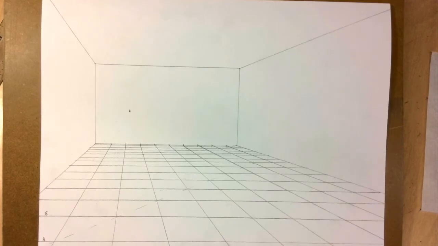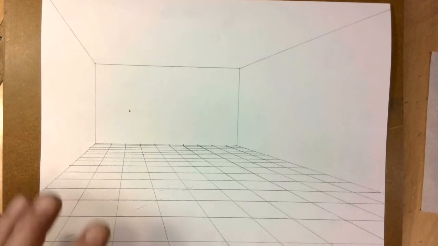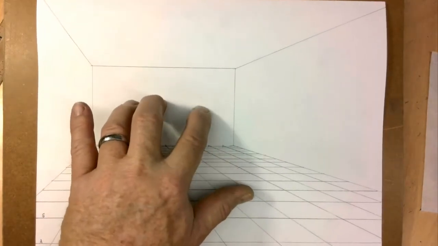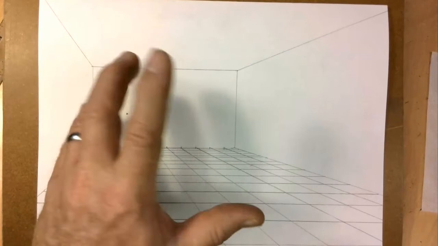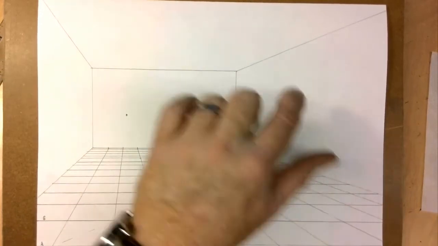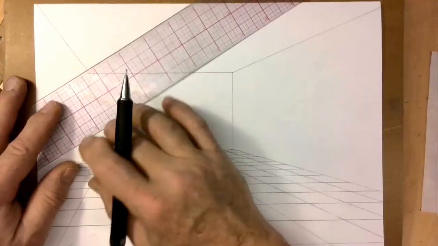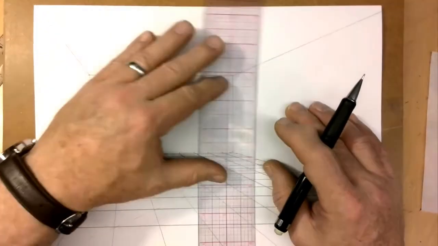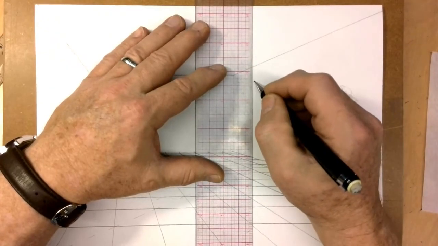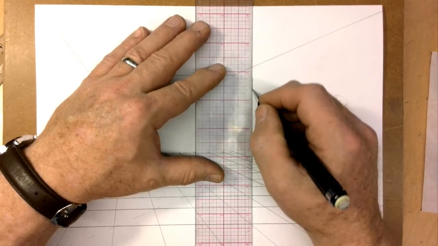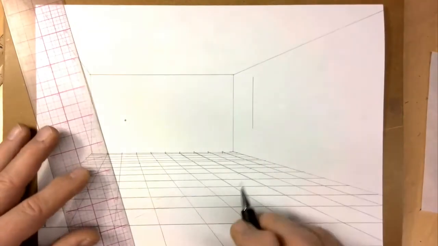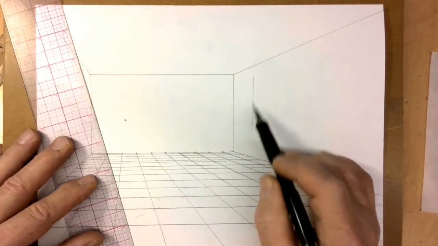We need some windows. We need some openings here. So let me show you how to do windows. For windows, you can put them anywhere you want to put them. However, if you do a window in the back wall, which you could do, you need to do two windows somewhere else. So I'm just going to avoid the back wall for now. I'm going to do a window right here. And I'm just going to draw a line. This line represents the size of my window. I want it that tall and I want it right there.